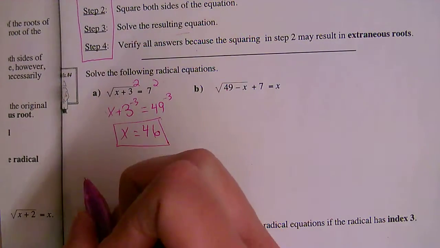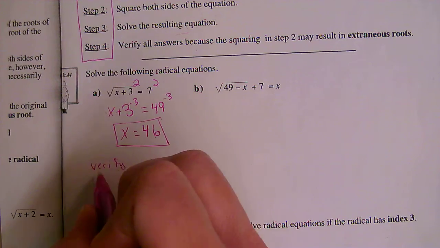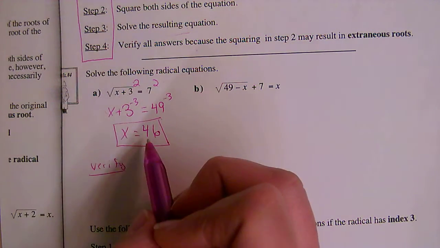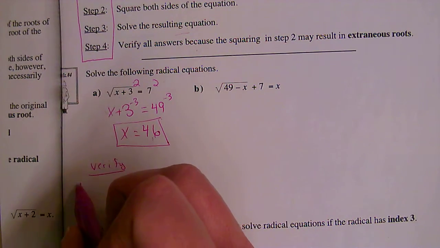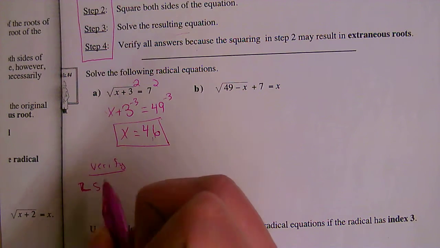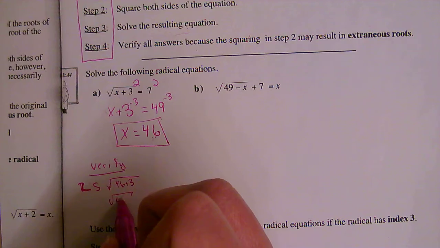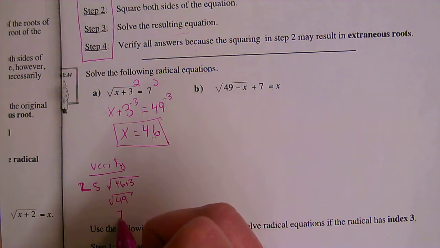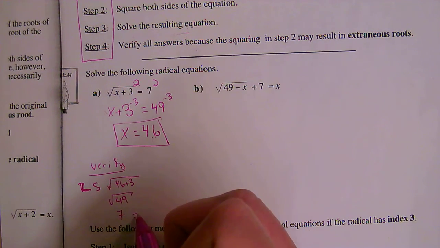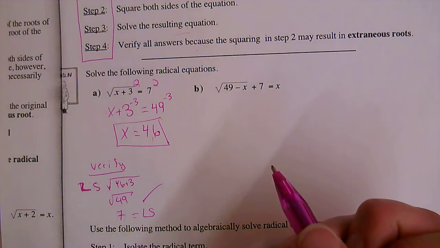Okay, verify. So 46 is going to go into here, so my left side is the square root of 46 plus 3. 46 plus 3 is 49. The square root of 49 is 7, which is equal to the right side. Verified.